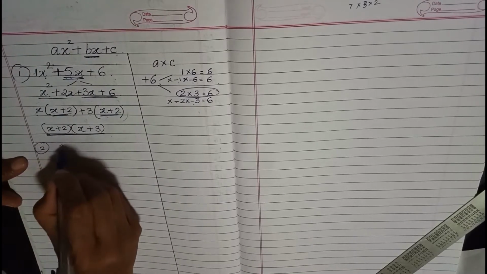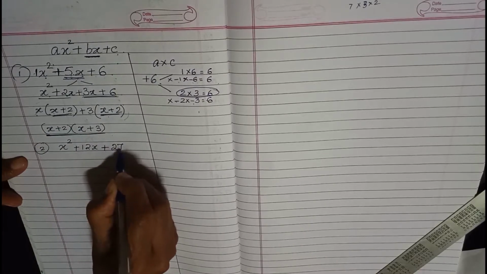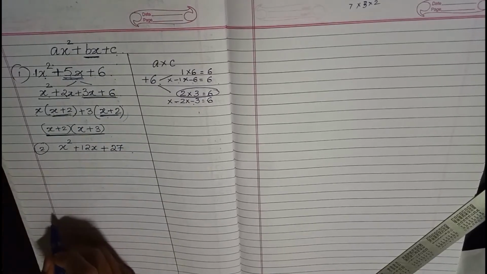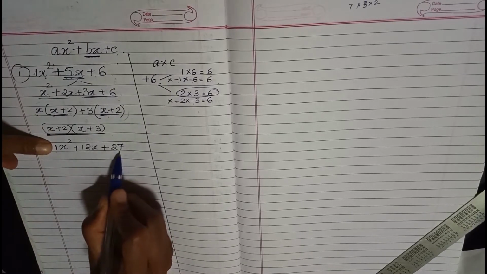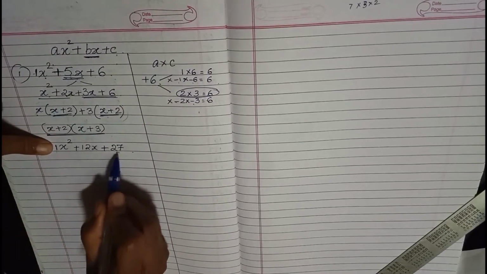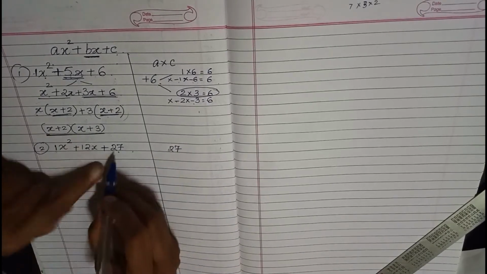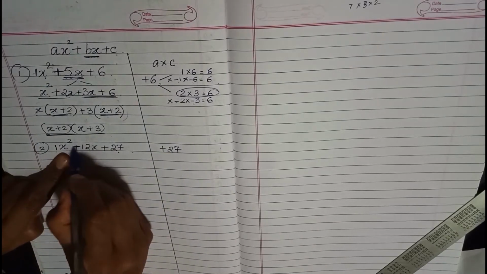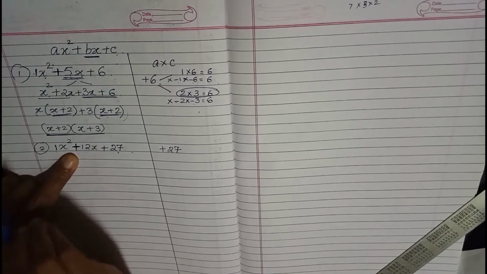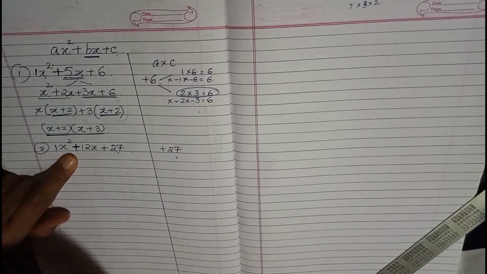Let's take one more example. Let us say x square plus 12x plus 27. Now again, what is the first step? The a, that is the coefficient of x square, we multiply it with the constant term. So 1 into 27 is 27, right? Now again 27 is plus, and you can see the middle number is also plus. So I will look only at positive factors of 27 and not negative factors.